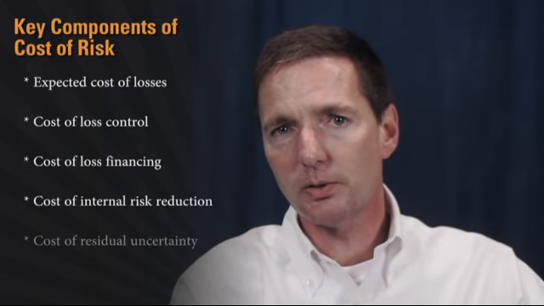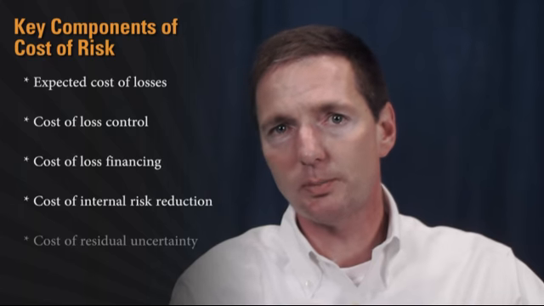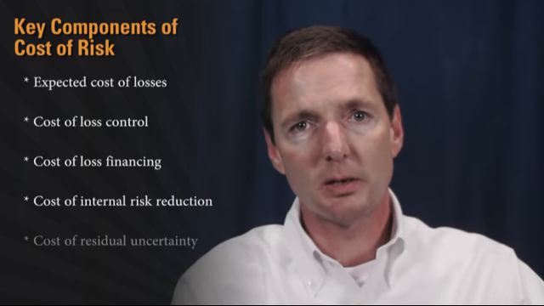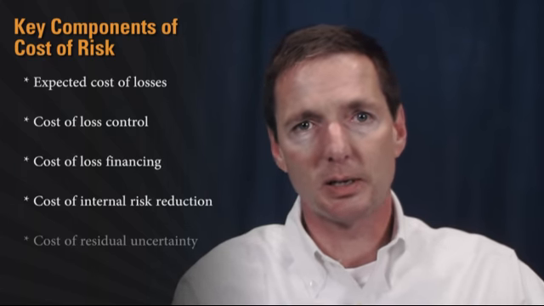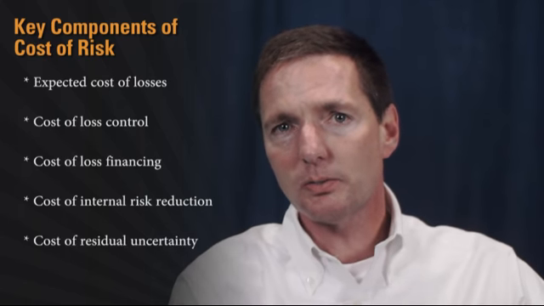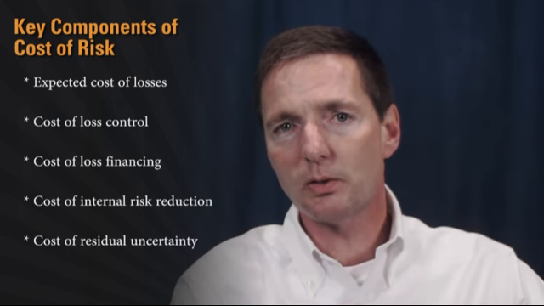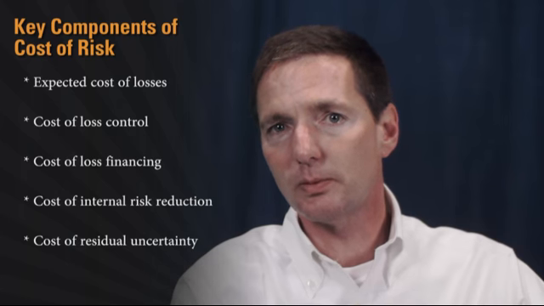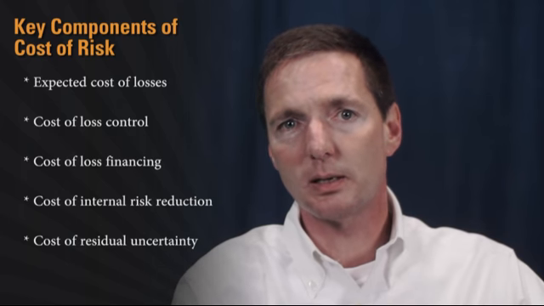The cost of internal risk reduction, these would be transactional costs, the employees' salaries, benefits, etc., and costs to obtain and analyze loss data. The cost of residual uncertainty, this includes the effect of uncertainty on the price of the firm's products and the price of the firm's stock. And traditional measures of these splits of costs would be 68% of the cost of loss would be loss costs, and 32% would be fixed costs, expenses of the organization.